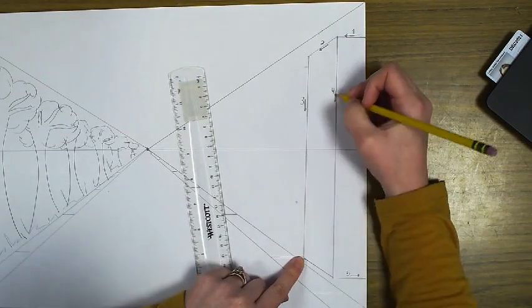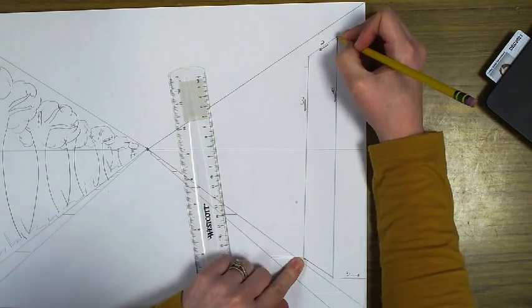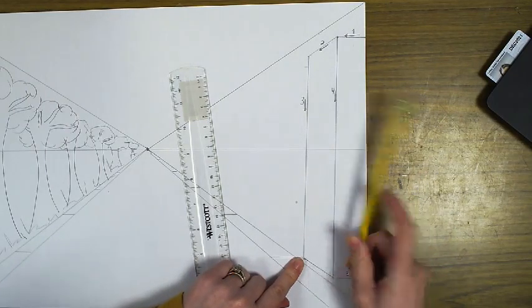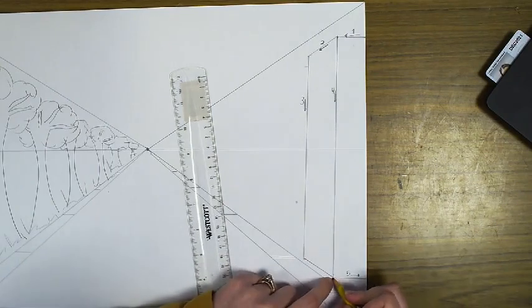My next move was number 4. Number 4 came from this corner and went straight down again. Number 4 and number 3 are parallel. And then from number 4, I went number 5, bring it in along the side. So I'm closing my building.